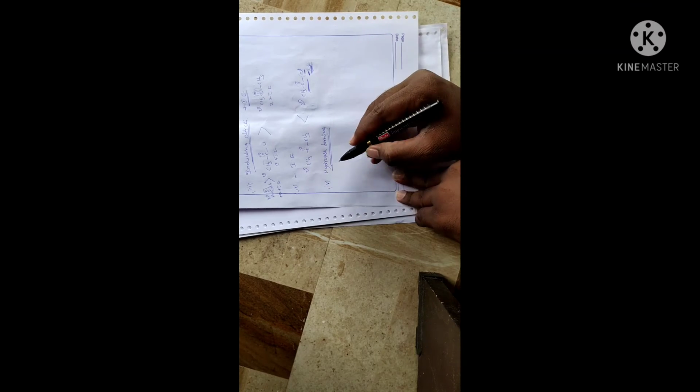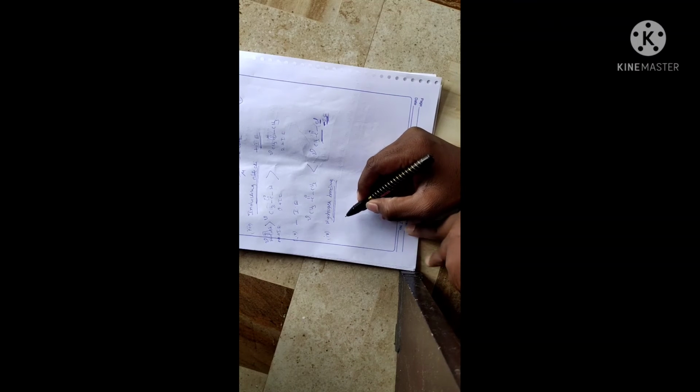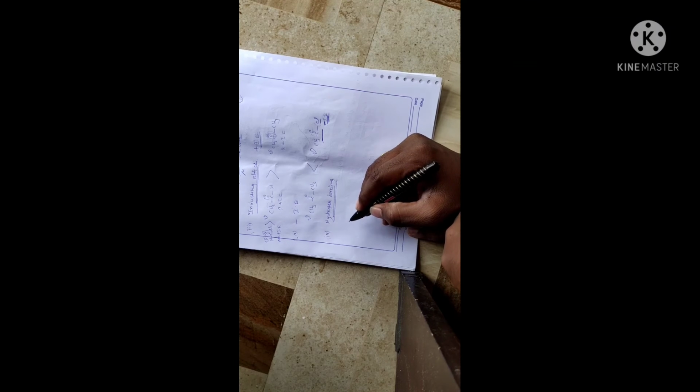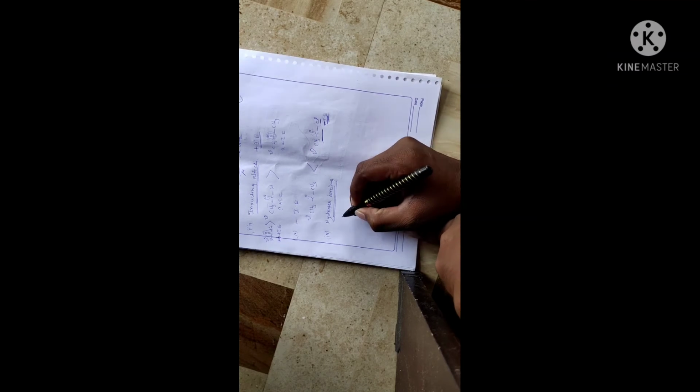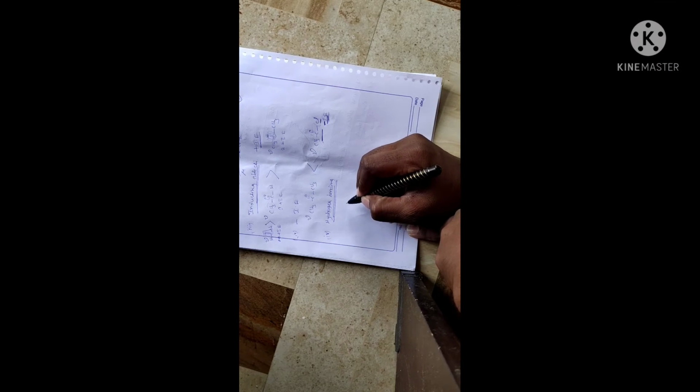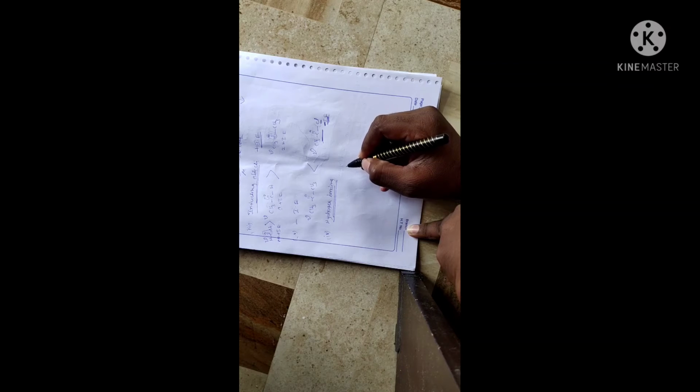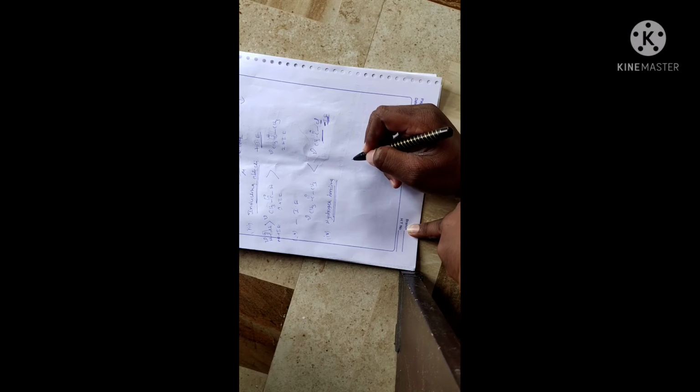Hydrogen bonding generally lowers the bond length. Due to hydrogen bonding, the force constant decreases, and as the force constant decreases, the frequency also decreases.